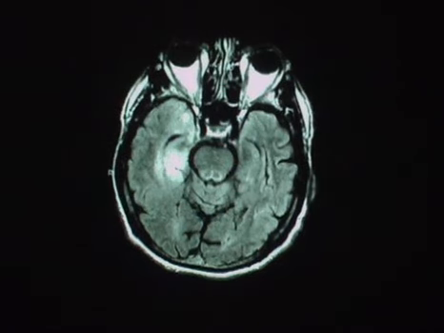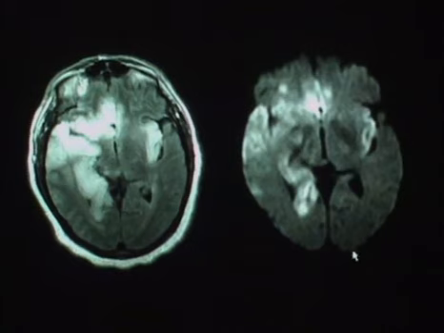A slightly more subtle case: we see diffuse signal abnormality within the mesial right temporal lobe, another case of herpes. Here's another more florid case of herpes meningoencephalitis, and here we've got extensive signal abnormality with the associated diffusion restriction in multiple areas bilaterally, including insular cortex on the left, and our more usual distribution involving the mesial and anterior temporal lobe, and also portions of the basifrontal region on the right.